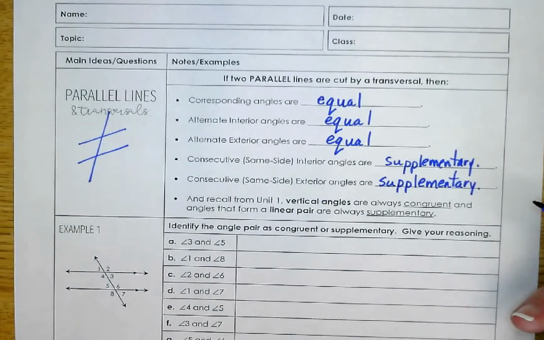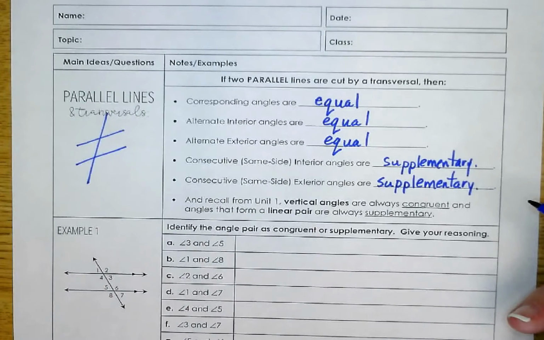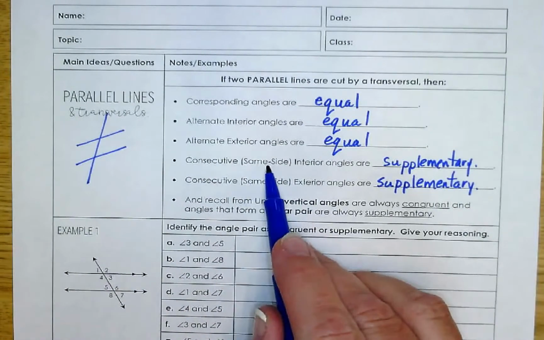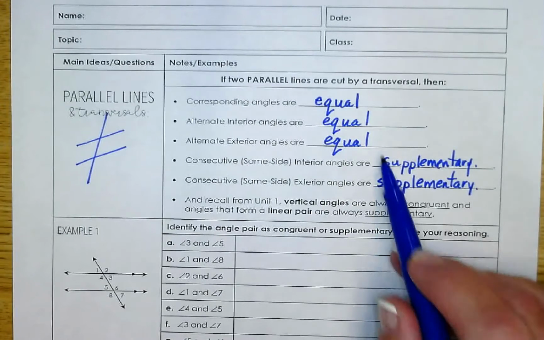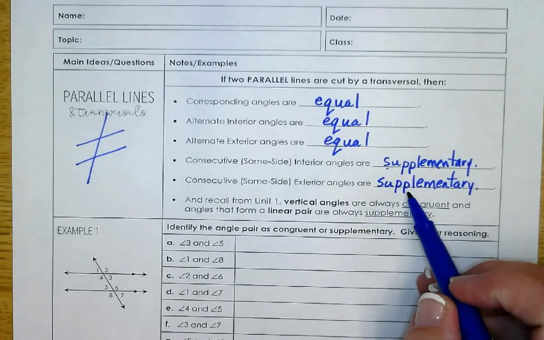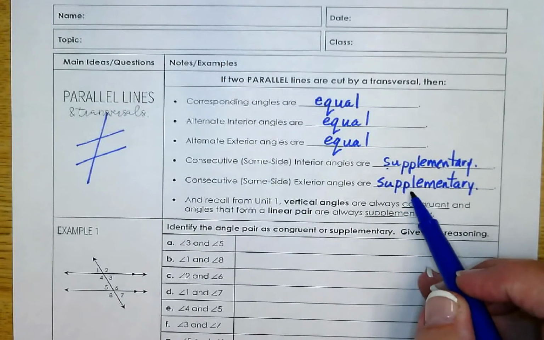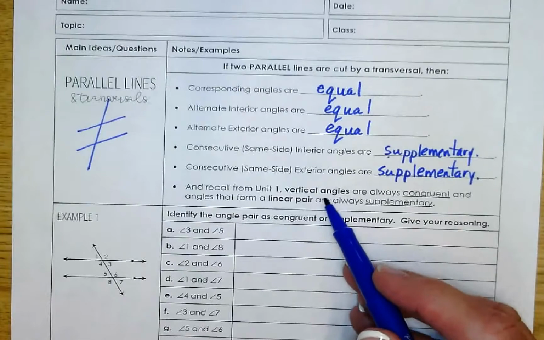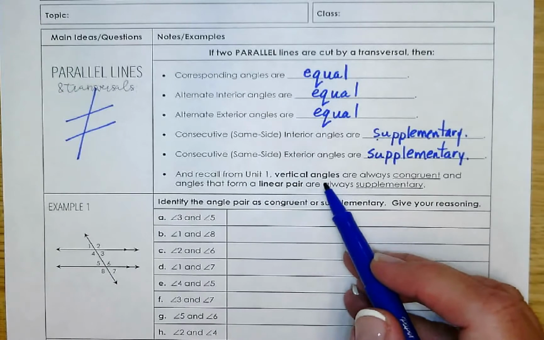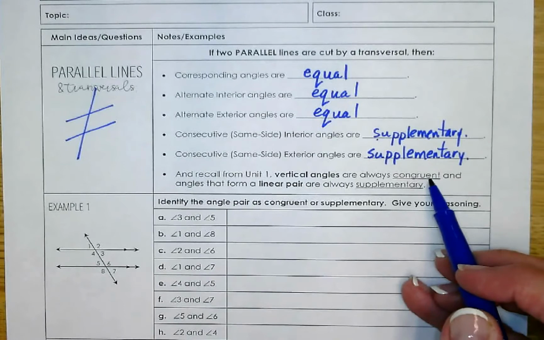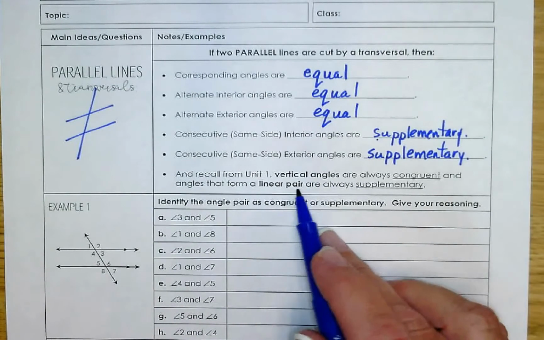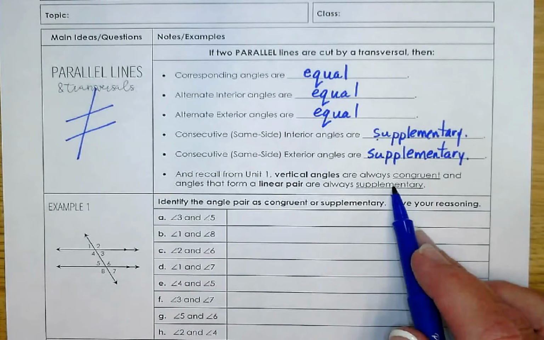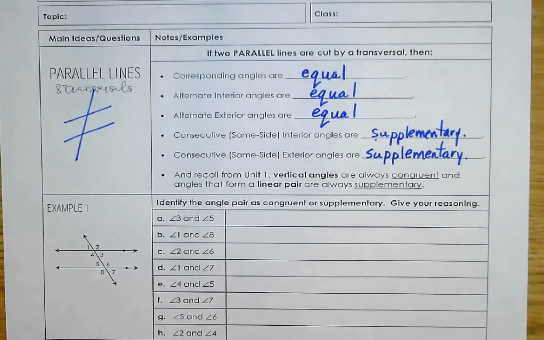And just a quick review, supplementary means they're going to add to be 180. So I always remember it as same sides supplementary. So there we have 5 different relationships on how we can find angles or how we can set up equations. We also have these two measurements that can help us. One is vertical angles are always going to be equal or congruent. And the other one is if two angles form a linear pair, they're always going to be supplementary. So you can see we basically have two choices, either equal or supplementary.